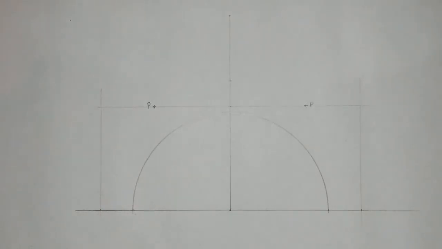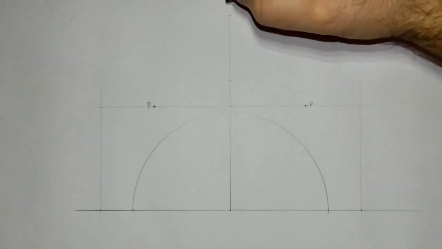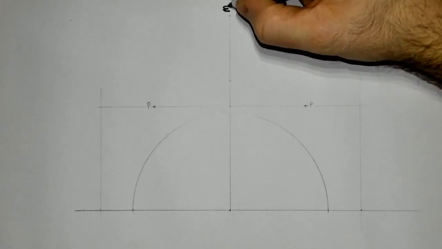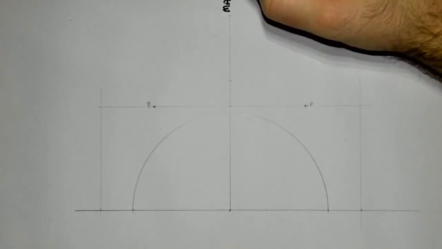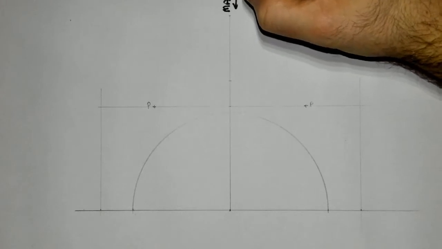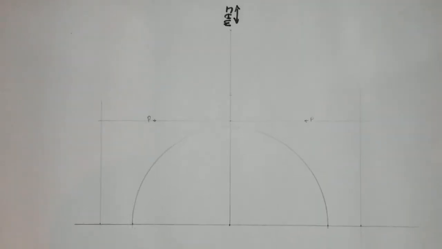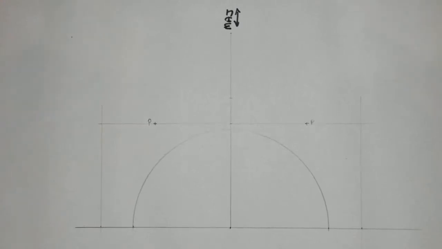Now I would always locate the direction of my major axis. I know my major axis is this guy up here, so I'm going to put in MAJ, and the major axis is going up and down like that. So we can see the direction of it there, MAJ going up and down. I know my minor is out here, so this is my minor axis.